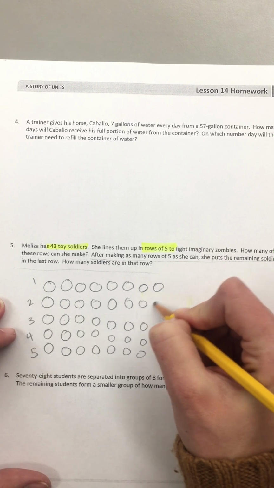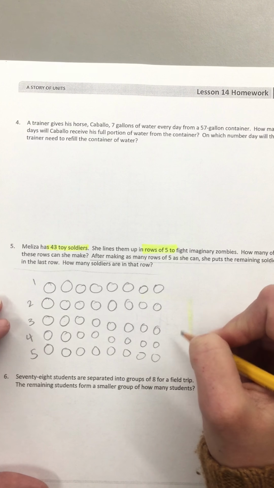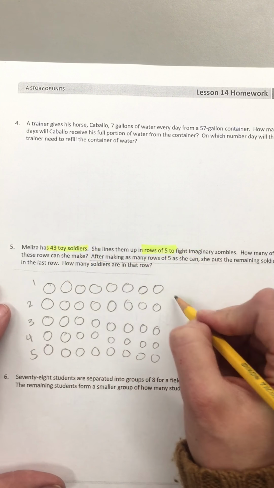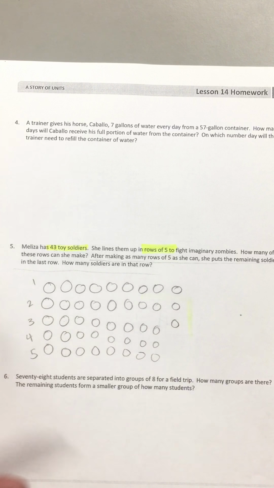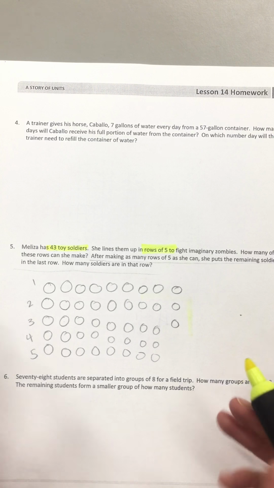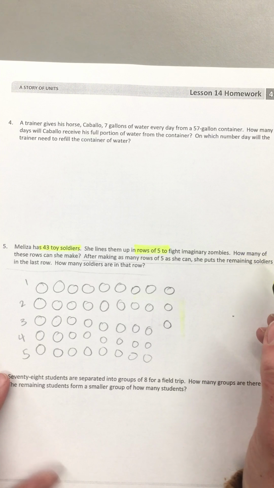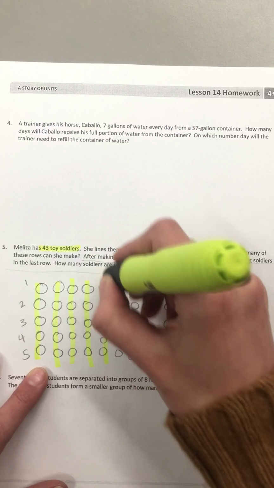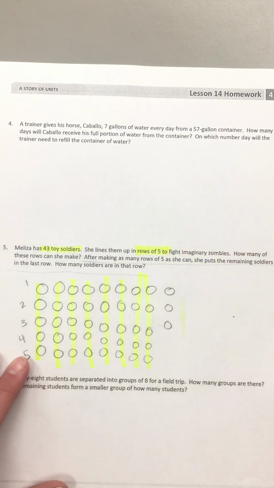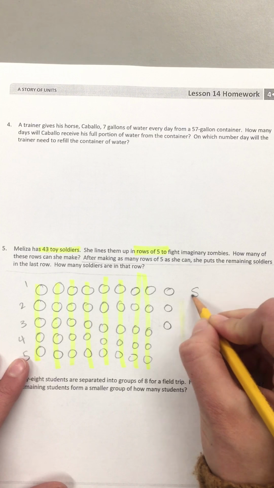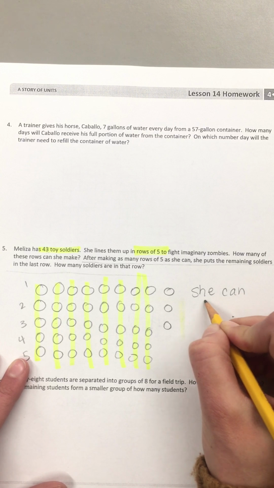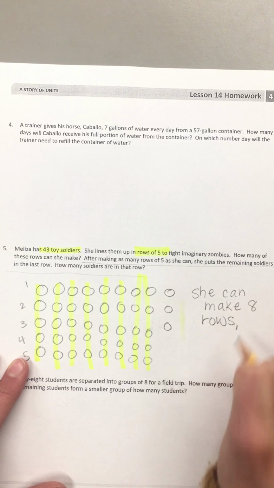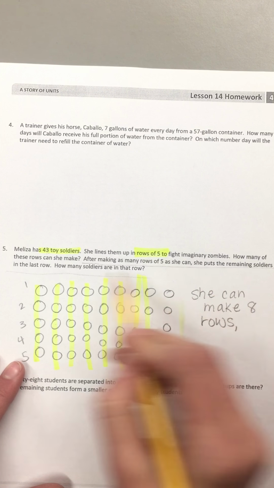35 toy soldiers, 40 toy soldiers, and if I make another row of 5, I'm going to have 45, and I only have 43 soldiers. So I'm going to put my 3 in that row. So the first question is, how many of these rows can she make? Well, 1, 2, 3, 4, 5, 6, 7, 8. So first part of my answer statement is she can make 8 rows.